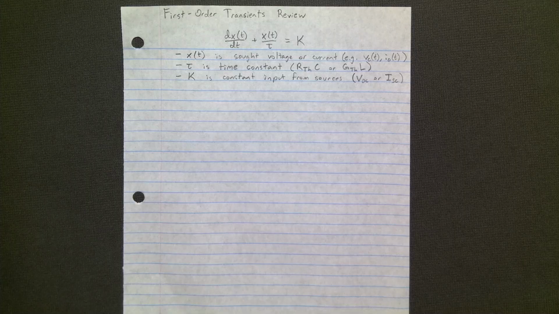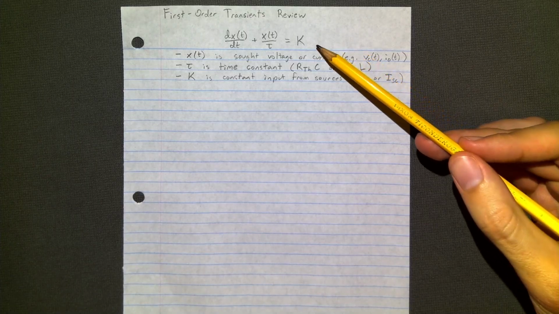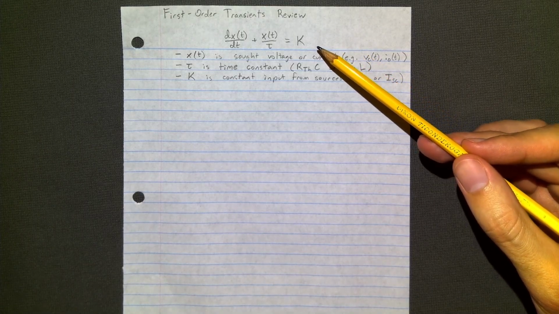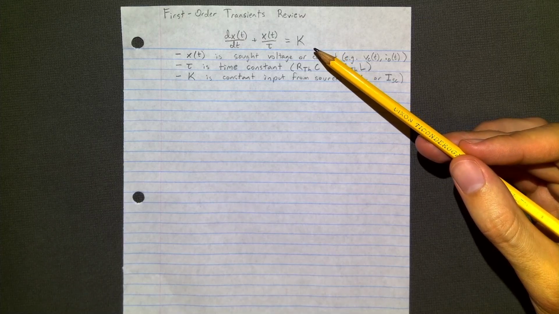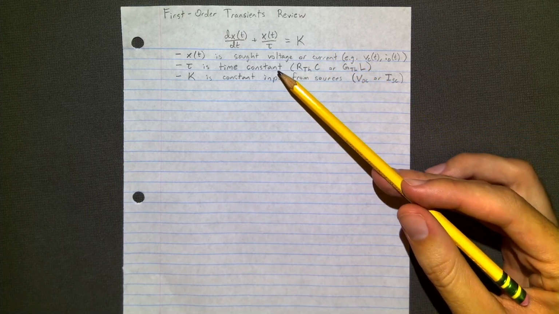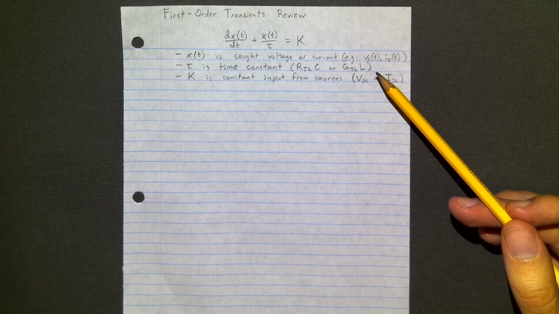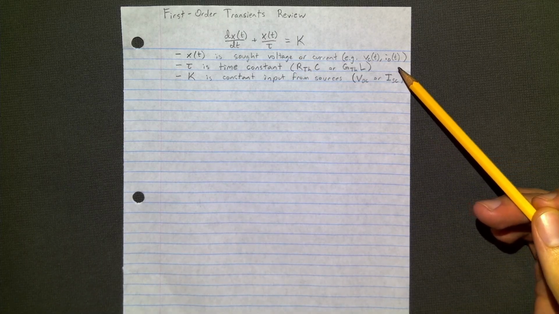Okay, so this is going to be a review of first-order transients. Any first-order circuit can be reduced to this differential equation: dx(t)/dt plus x(t)/tau equals K, where x(t) is the sought voltage or current, such as the voltage across a capacitor or maybe the branch current.